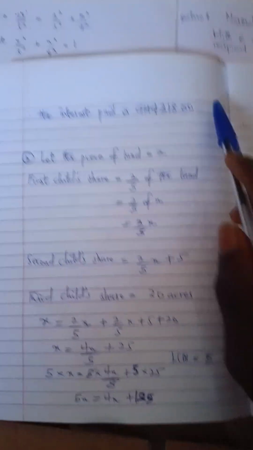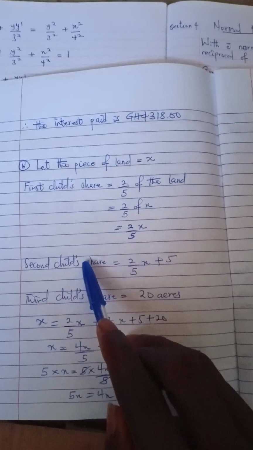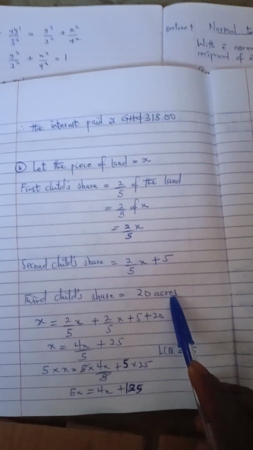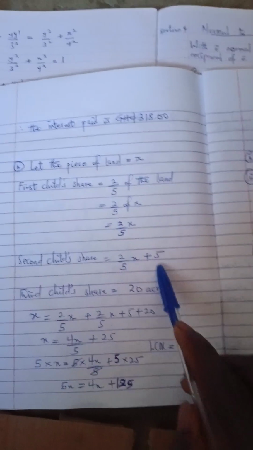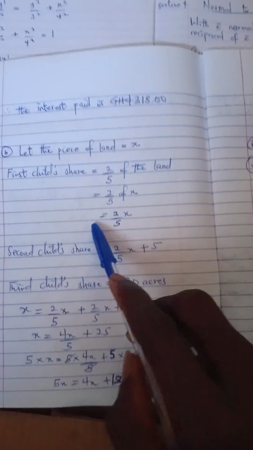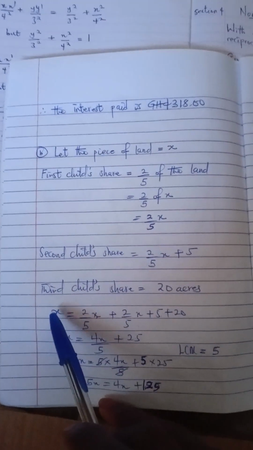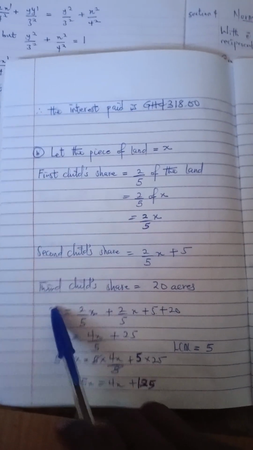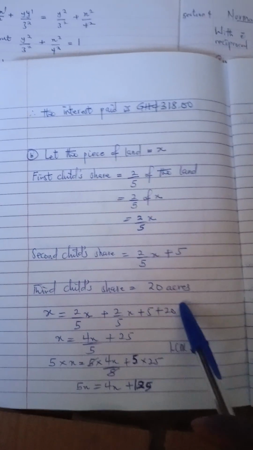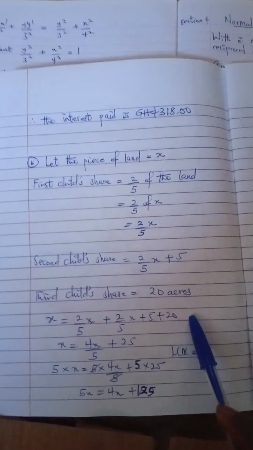How do we do that? This is the piece of land that was shared. The first child had this. The second child also had this. And the third child has 20. So it means if we add the third child's share to the second child's share and to the first child's share, we should get the father's piece of land, which is the x. So we are going to say the x, which is the total piece of land, plus the first child share, plus the second child share, plus the third child share. So the x, which is the land, is equal to this.